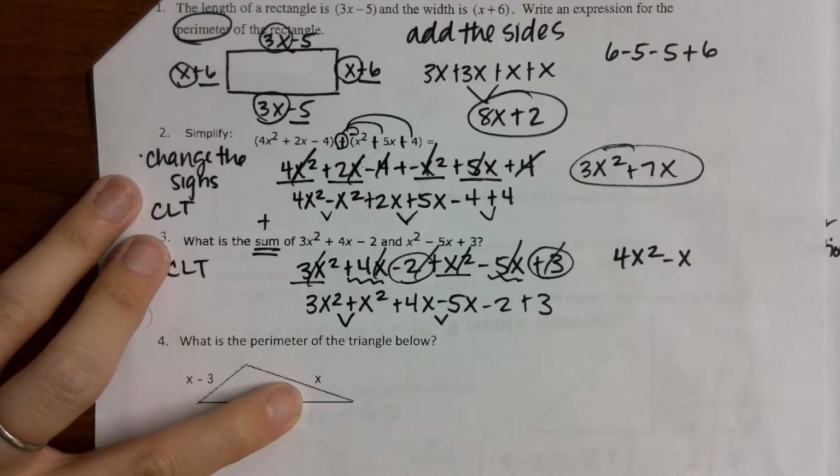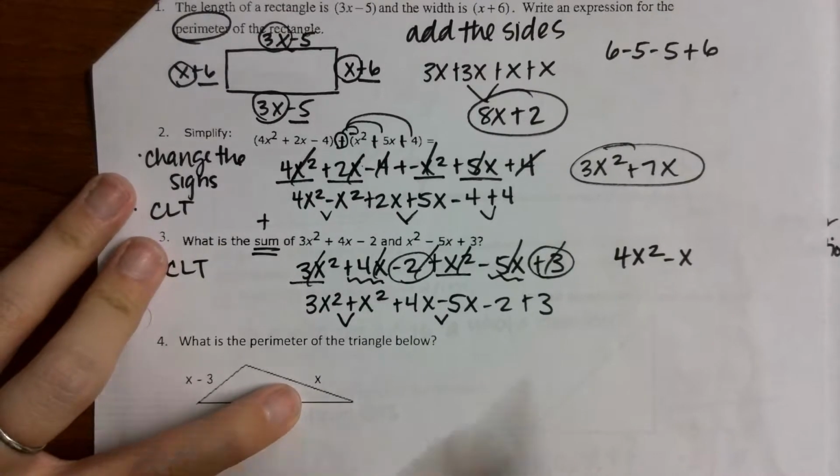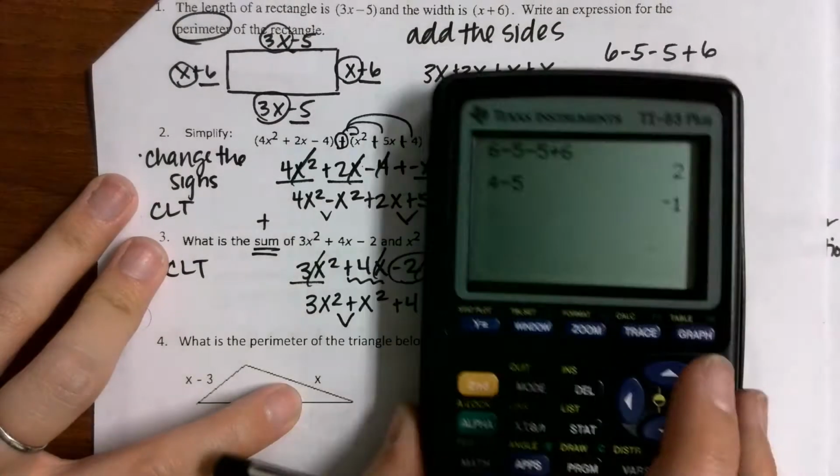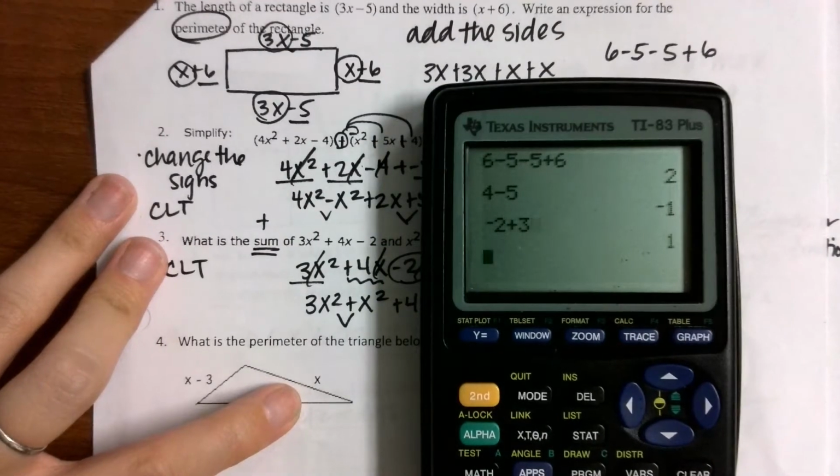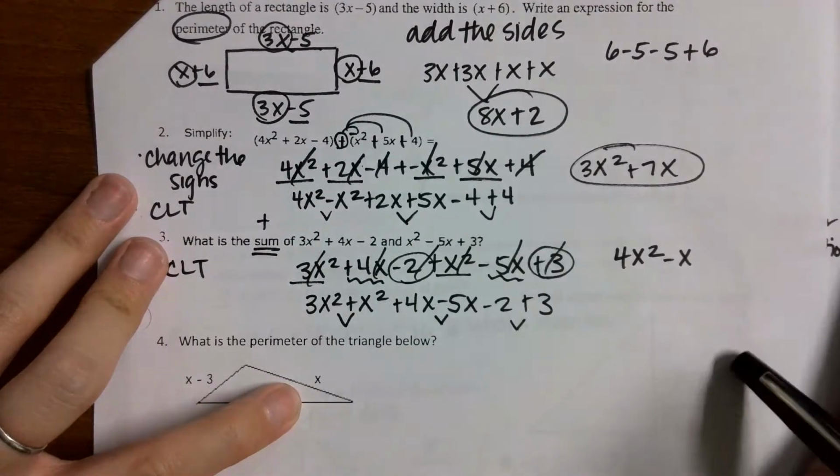We don't need to put the negative 1x, we can just put negative x. And negative 2 plus 3, careful here. Negative 2 plus 3 is 1.